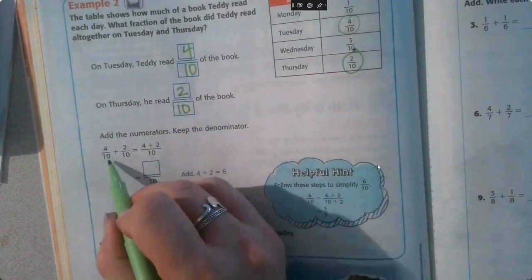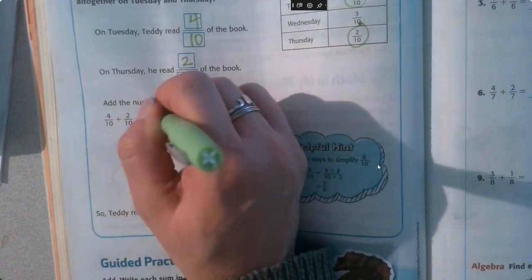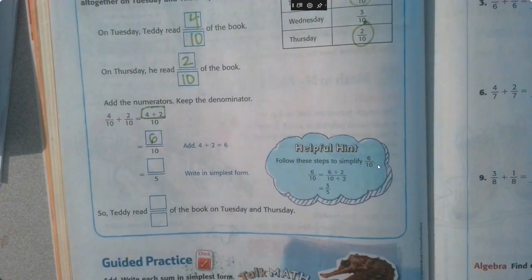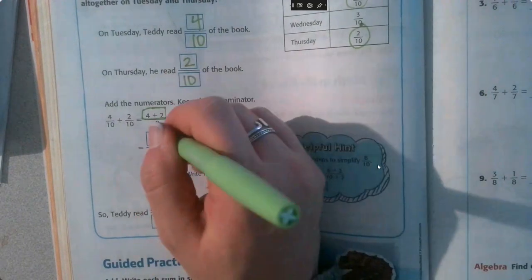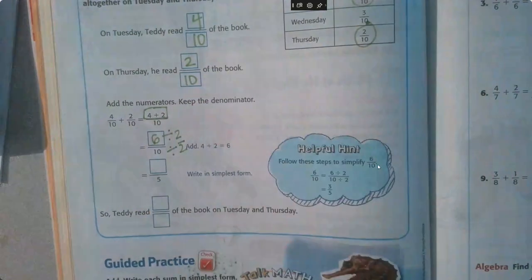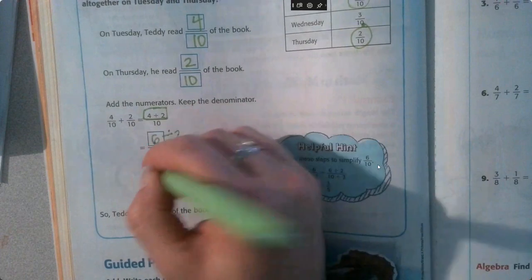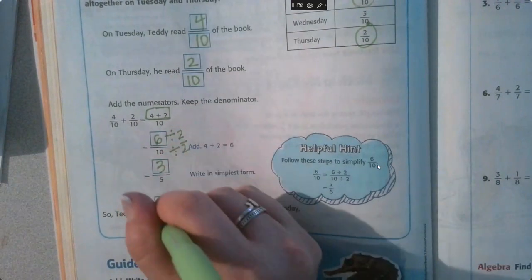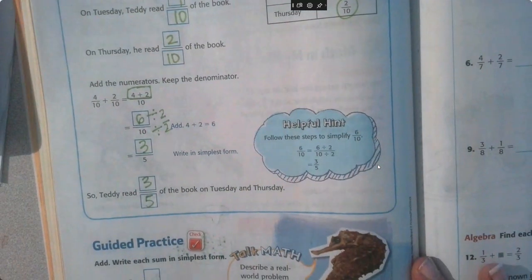So we'll take our 4/10, add 2/10, add the numerators for a total of 6/10. 4 plus 2 is 6. But I'm looking at these two numbers. They're both even, which means that I can simplify. I have not found the simplest form yet. So 6 divided by 2 is 3, and 10 divided by 2 is 5. So the simplest form is that Teddy read 3/5 of the book on Tuesday and Thursday.